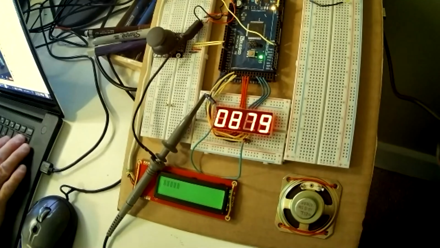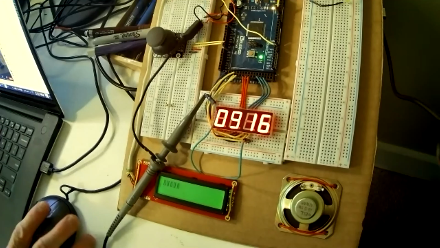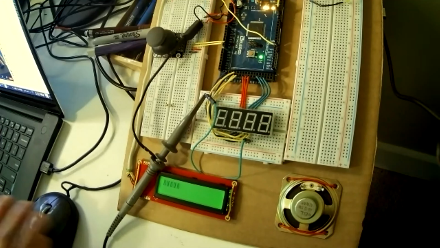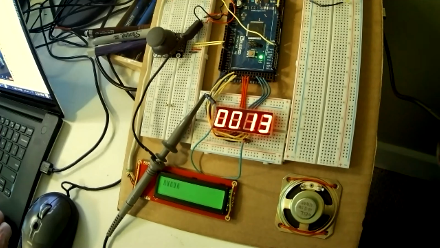Like if we go back to counting 10 times per second, we now have at least a factor of 2 safety margin on sending the queue messages.